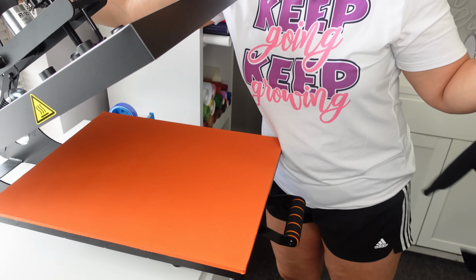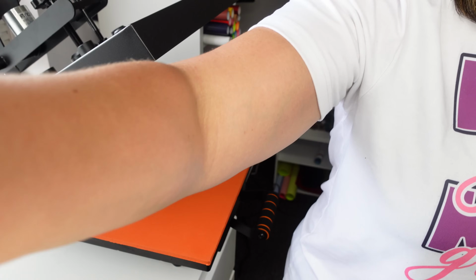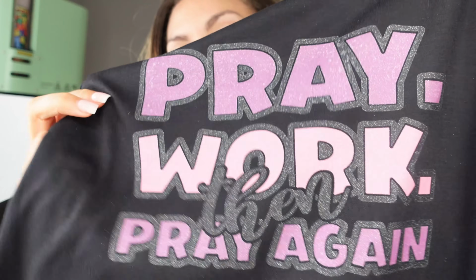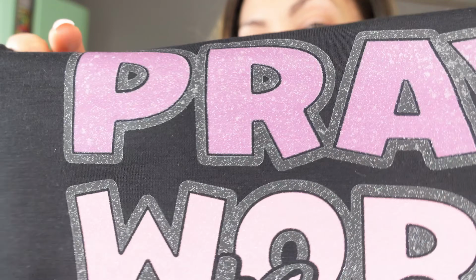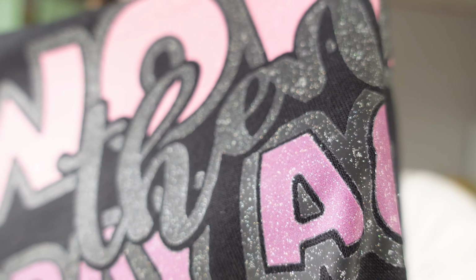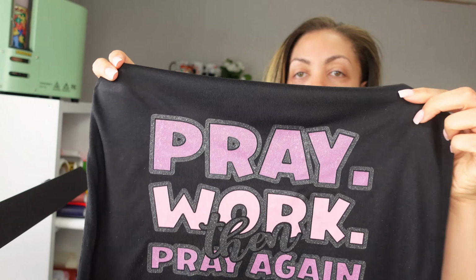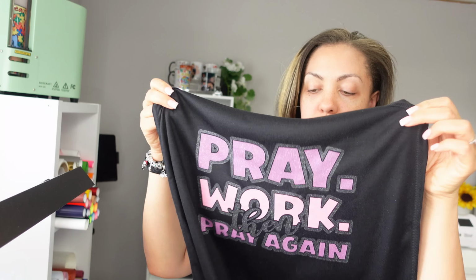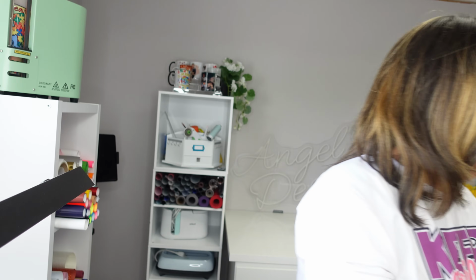Let me turn this off because it's hot. And then, oh, that looks really cute on this black shirt. The second one, hopefully you guys can see the glitter. This is the first one and the second one.